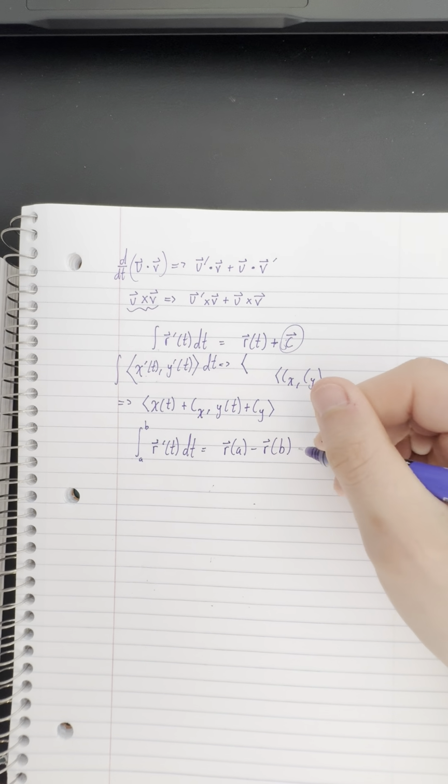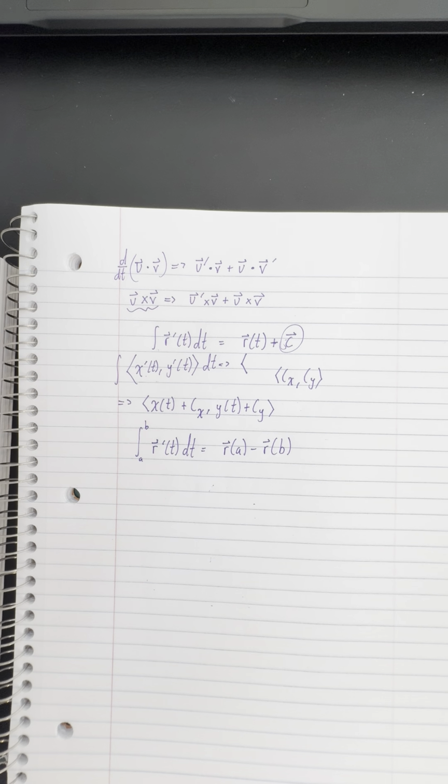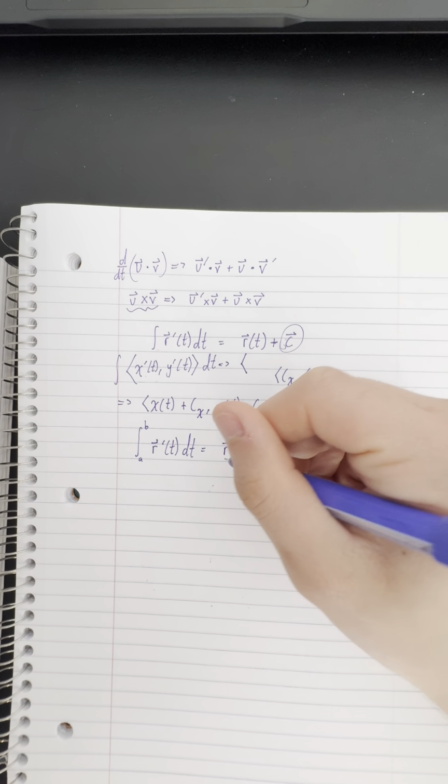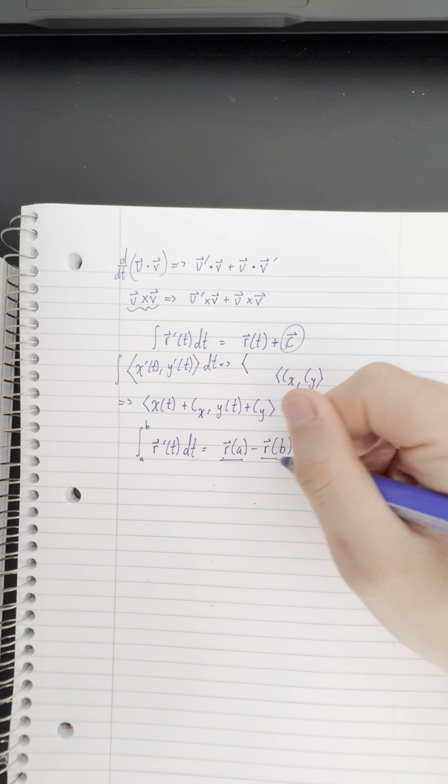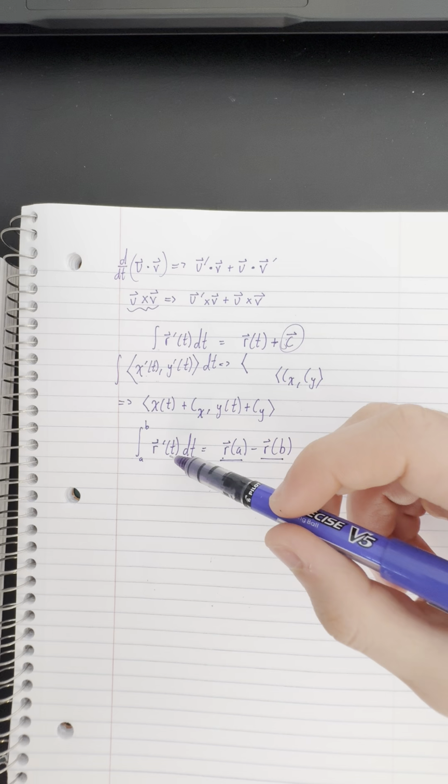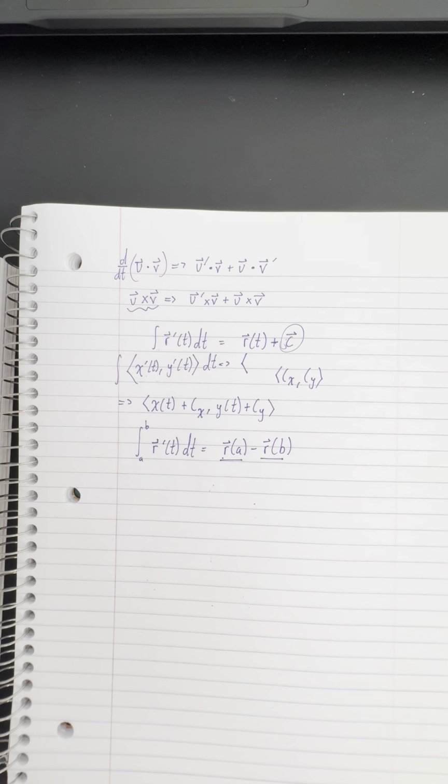This is like a displacement vector between r valued at point A and r valued at point B, and that's equivalent to summing up all these little r prime of t's from A to B. So, yeah.